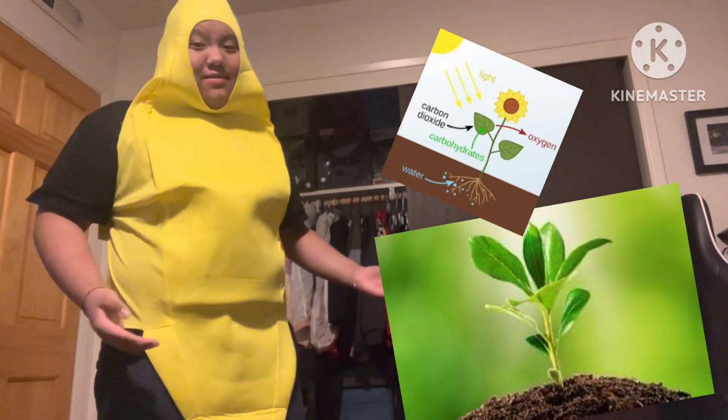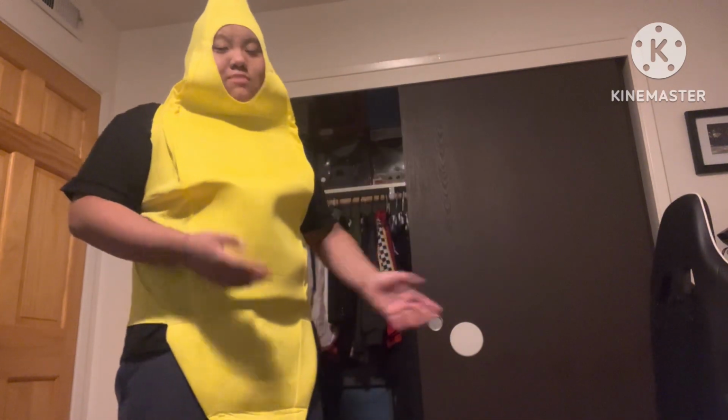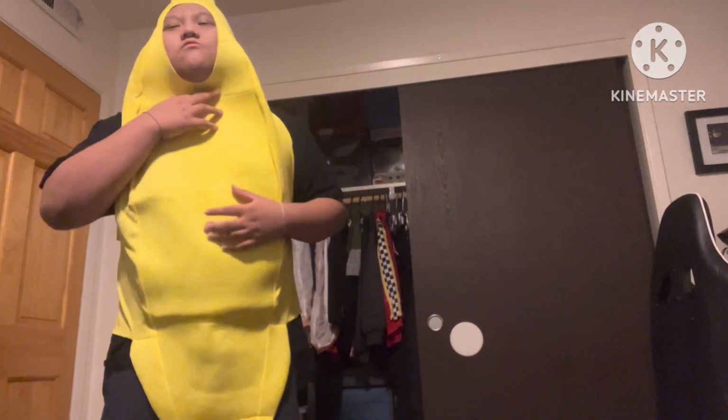You see, plants have a thing called photosynthesis. Photosynthesis can produce sugar molecules and oxygen. How? Well, when sunlight hits the plant, it converts it into chemical energy.